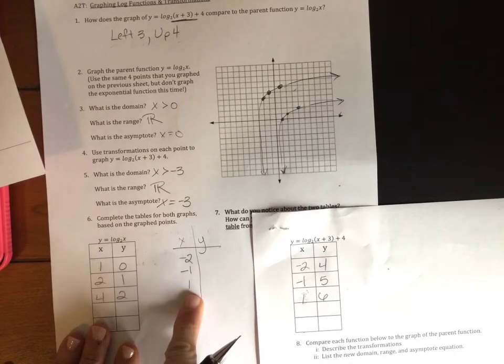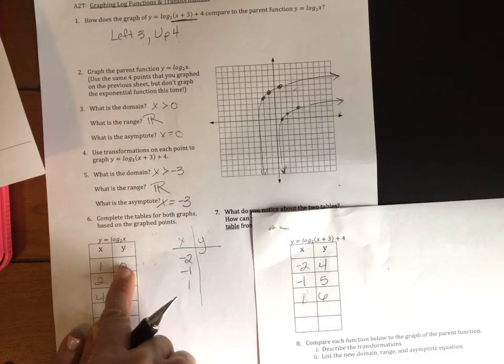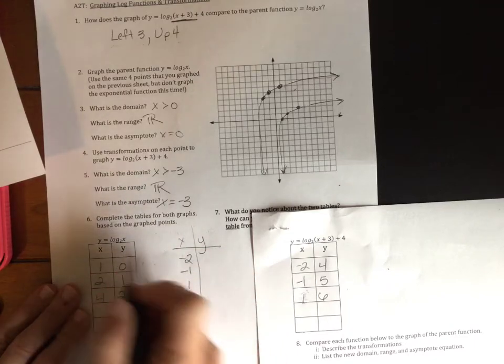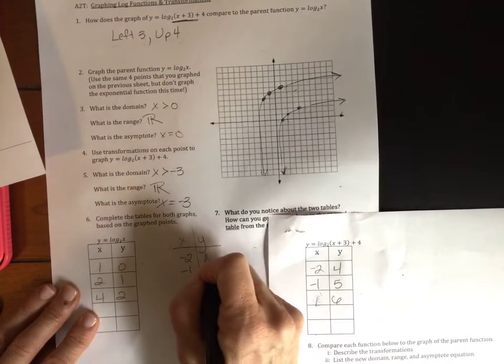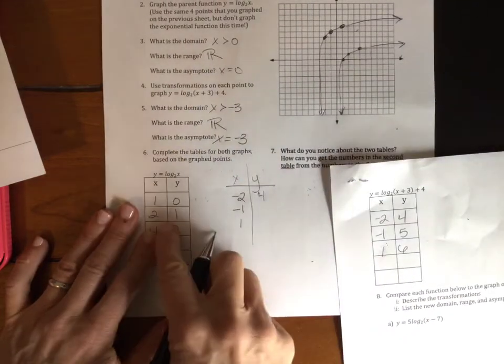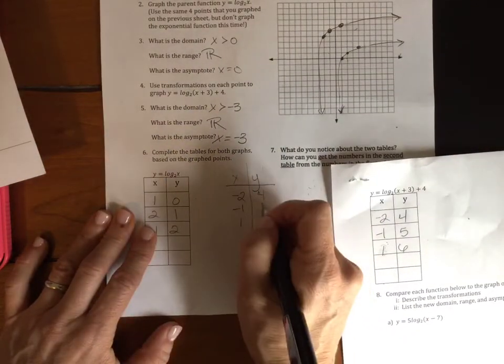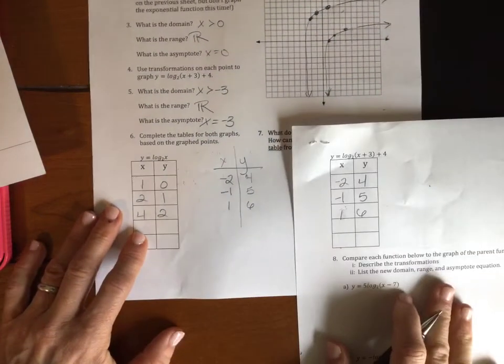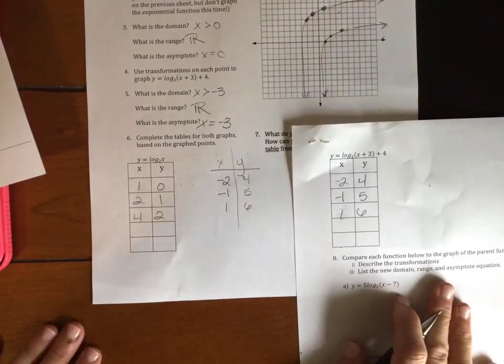All right, so now notice when I just subtracted 3 from each of these numbers, my x values match with what I got on my graph. So if I moved all these points up 4, I would add that to the y values. So 0 plus 4 is 4. 1 plus 4 is 5. And 2 plus 4 is 6. And now I see I got the same table.